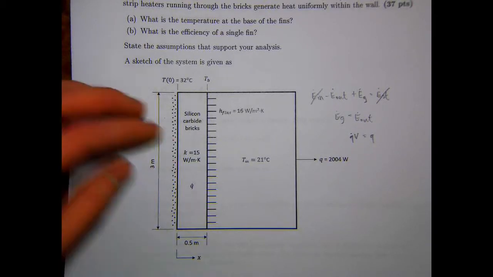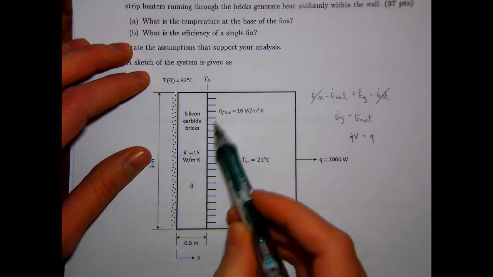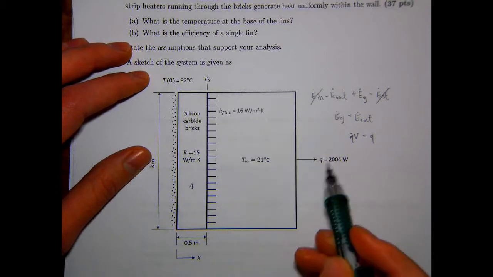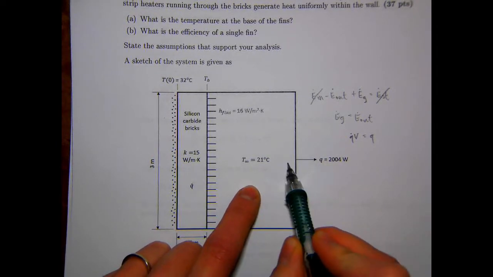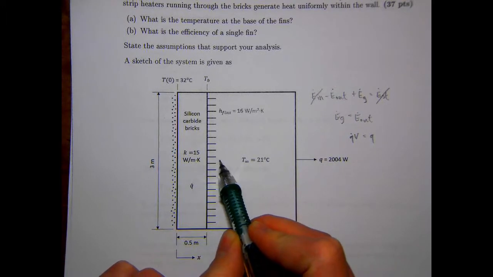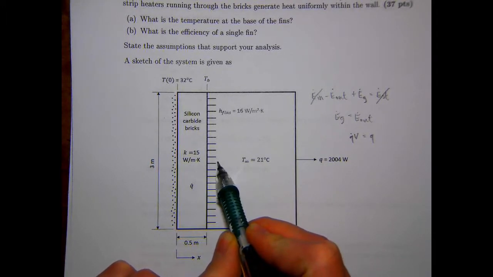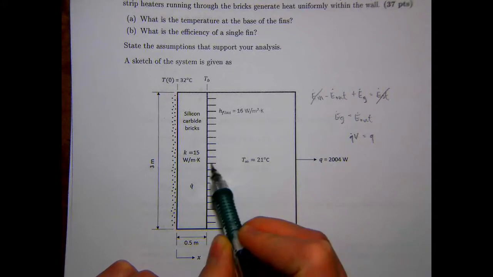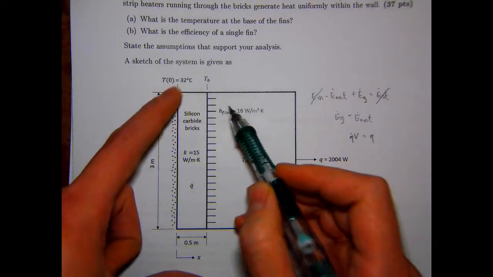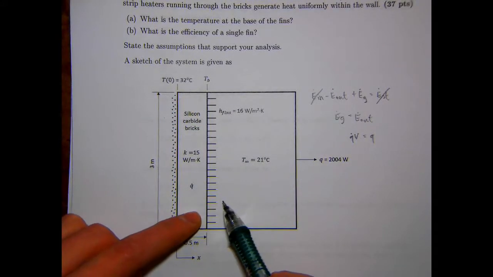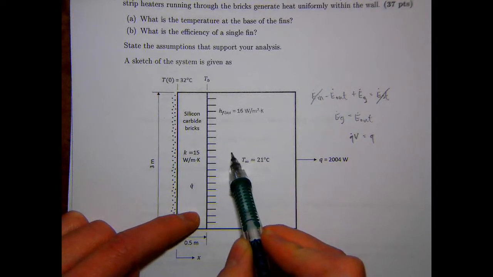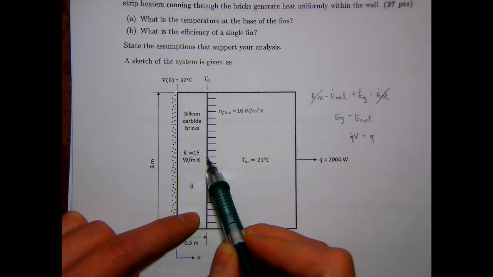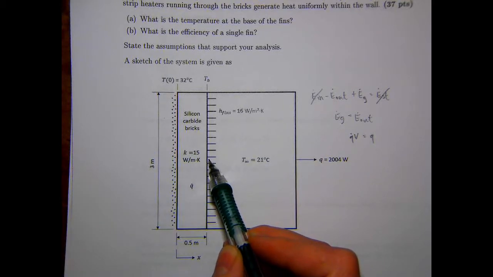You could apply the control volume just to the inside of the room, and that would show you that it's steady state and there's no energy generation, so there's some energy out and some energy in. The energy in through this wall must be 2004 watts to equal the energy out. Then you can apply another control volume just around the fins and say there's 2004 watts out from the fins, so there must be 2004 in, because again, steady state, no energy generation.